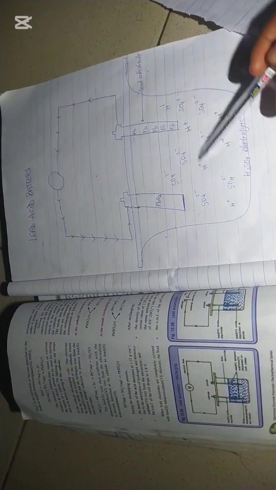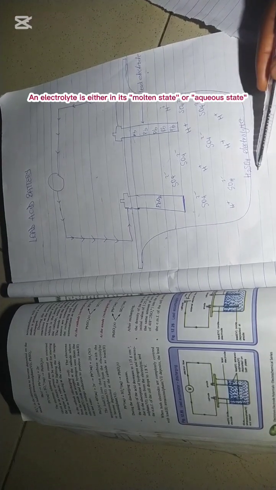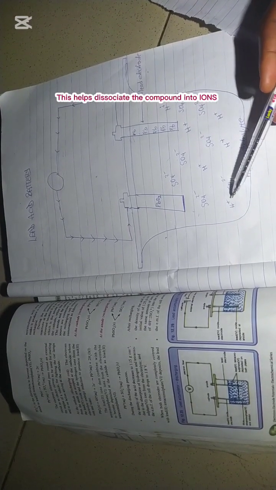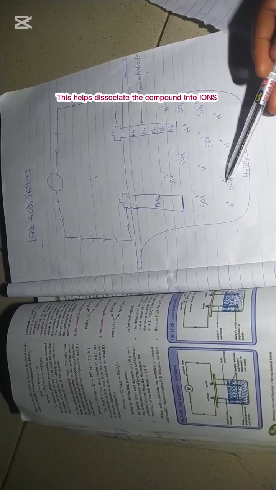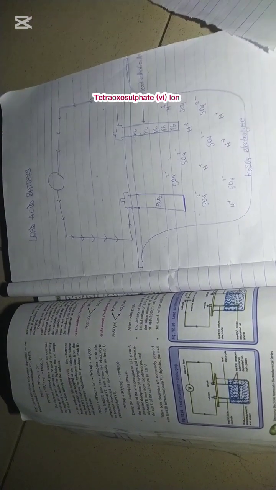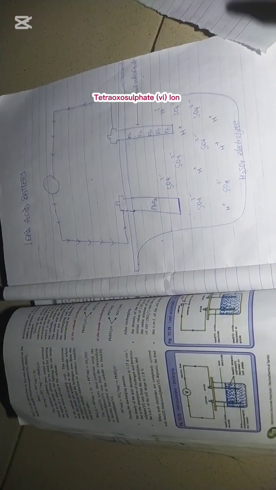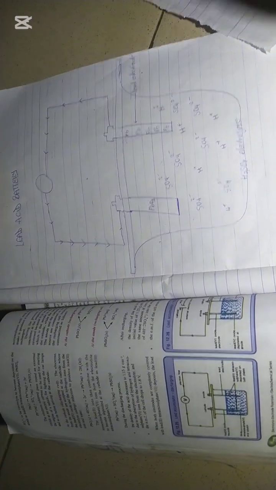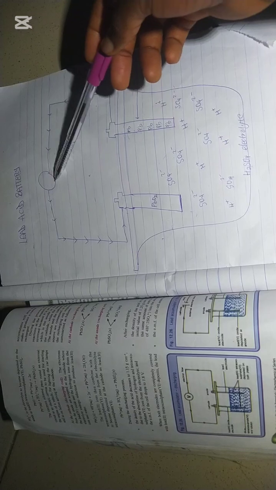Our electrolyte is sulfuric acid, and this sulfuric acid is broken down into hydrogen and tetrasulfate ion. So now let's move on. How does this process actually work? How does it move? How do the electrons form to pass here? And then let's think of this as a light bulb. How does it move to light up the light bulb and stuff like that?